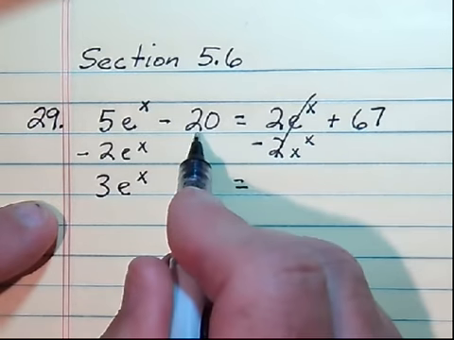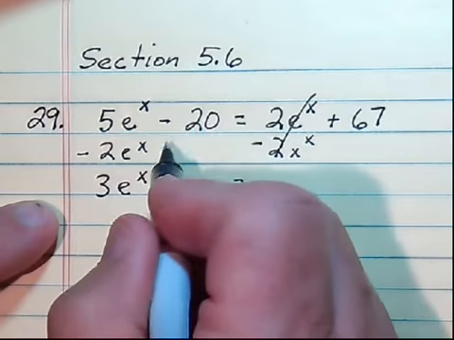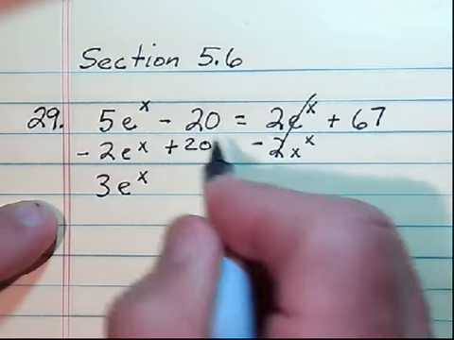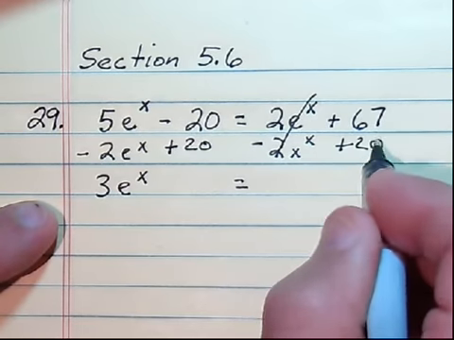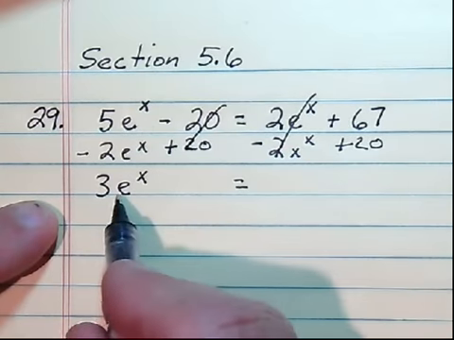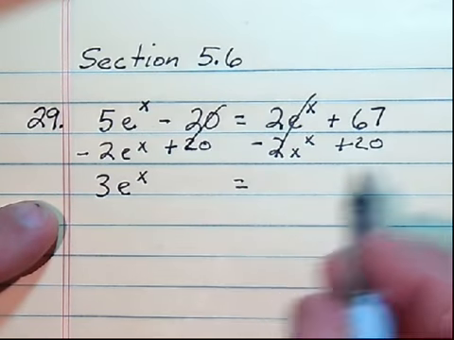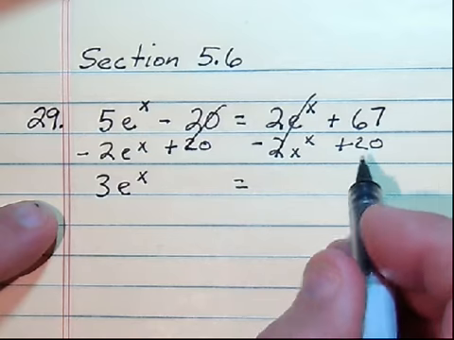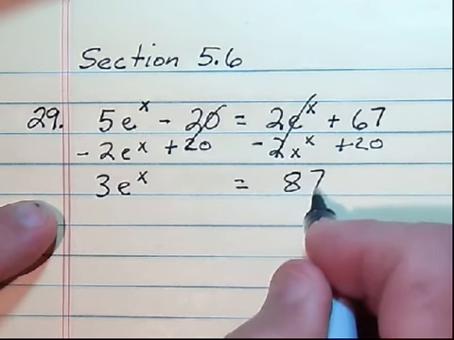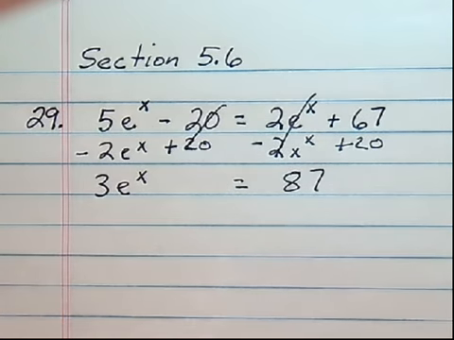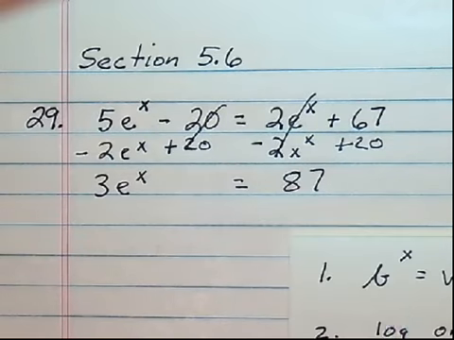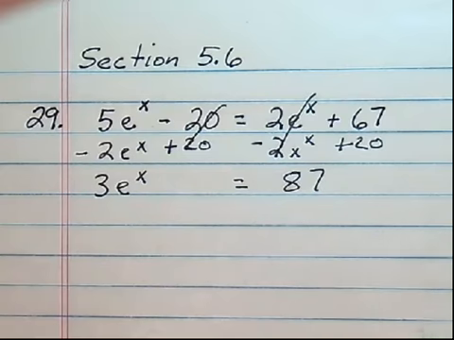I need to get rid of this minus 20. The inverse operation of subtract is add. That basically gets rid of it. So I add on both sides. So I'm left with 3 e to the x on this side. 67 plus 20, 87. Again, it's close to being a base to a power. Base to a power equals a value, but the 3 is in the way, so we must get rid of the 3.